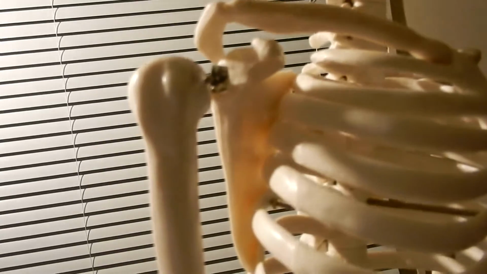And for the arm, we're going to look at the humerus. This is the head of the humerus. Then we're going to look at the greater tubercle, which is right here.